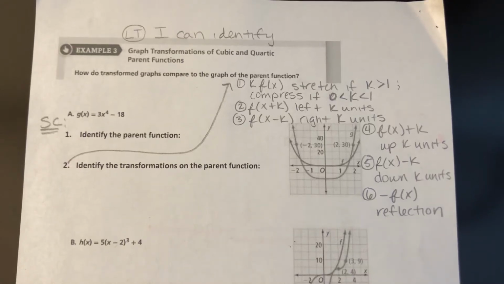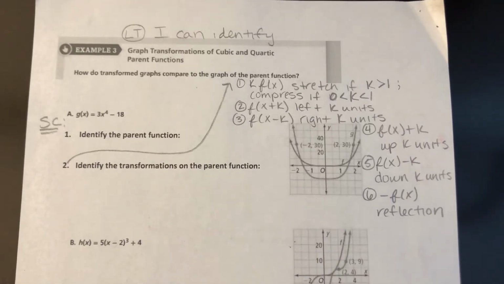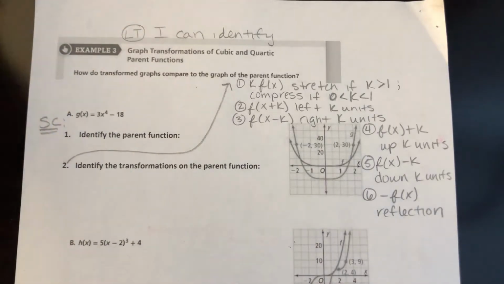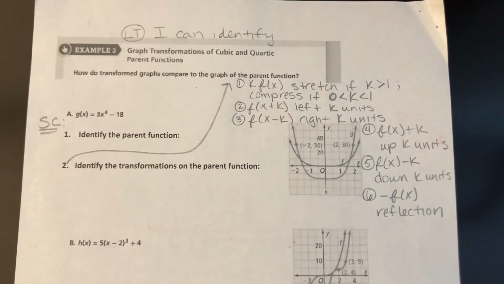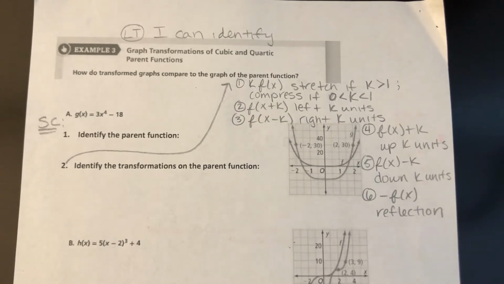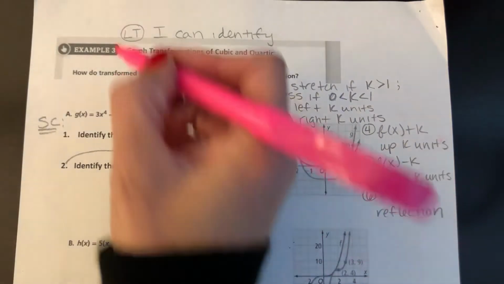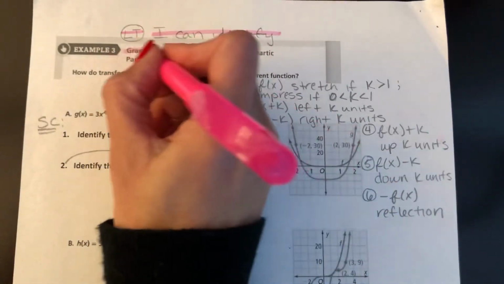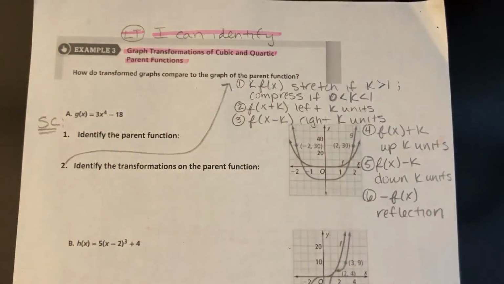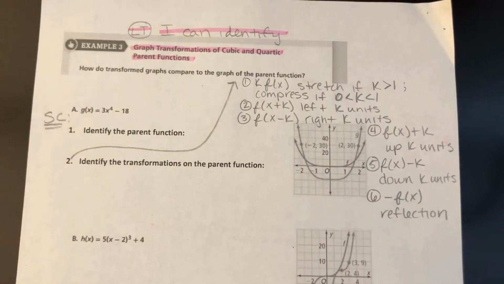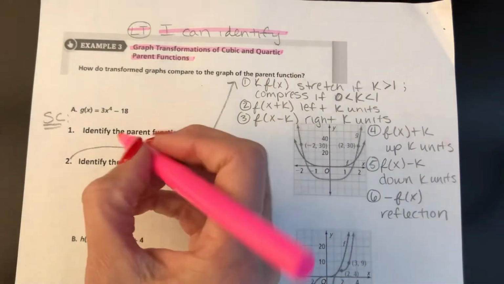All right, so today's lesson is just a review of transformations. So we've studied transformations before, but in these couple examples, we're specifically looking at a cubic and a quartic parent function. So I can identify transformations of cubic and quartic parent functions. So your success criteria, step one is to identify the parent function.